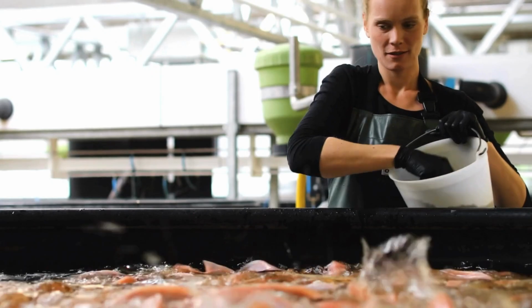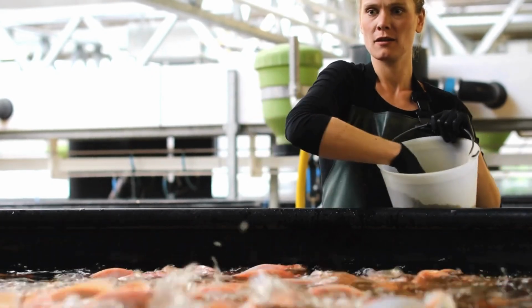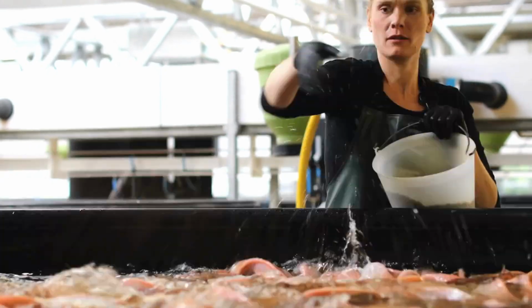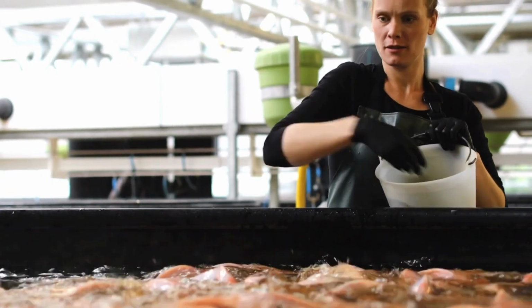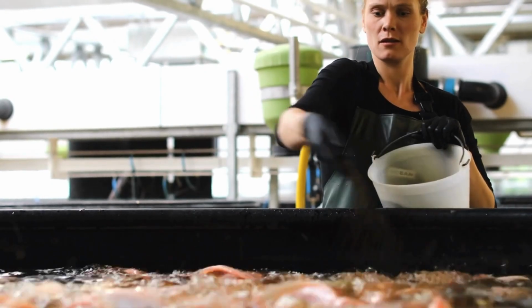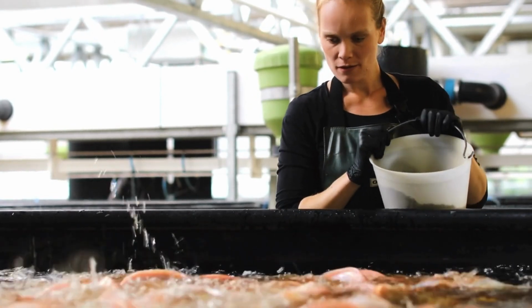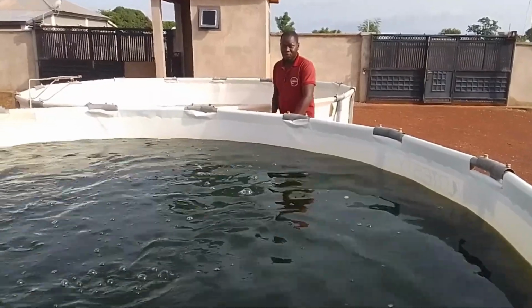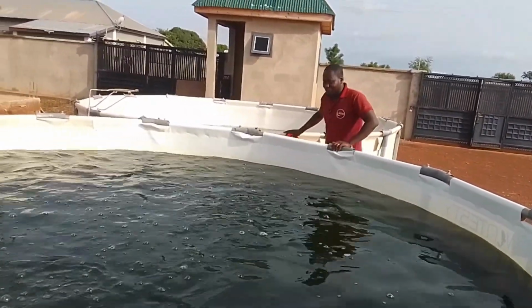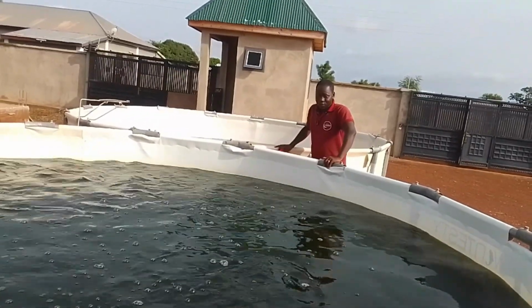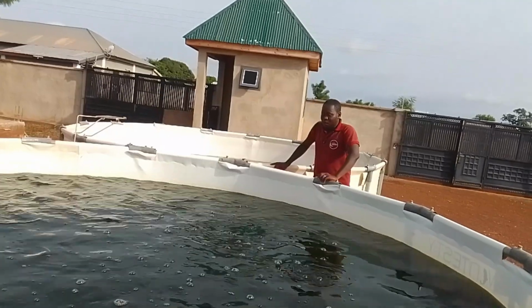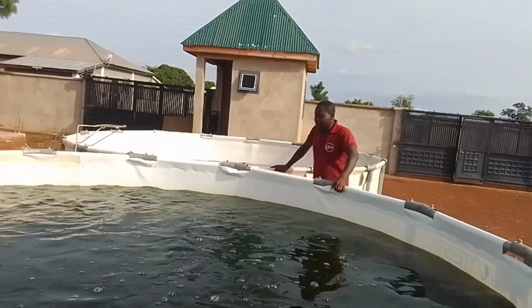So the advantage of this method is that all the feed that is thrown in there is likely to be consumed, and that means that contamination of water from the feed is going to be minimized, because what you have to note is that the quality of the fish pond water is mostly determined by the feed. So since all the feed is going to be consumed, water quality problems are reduced.